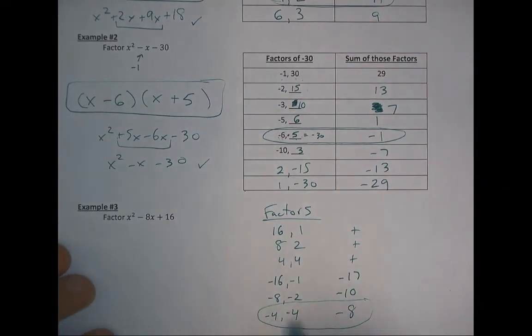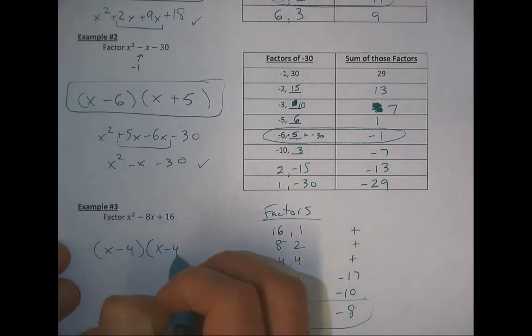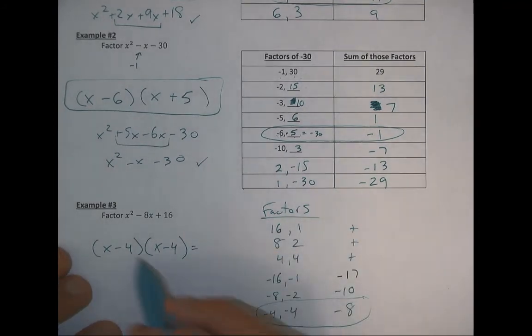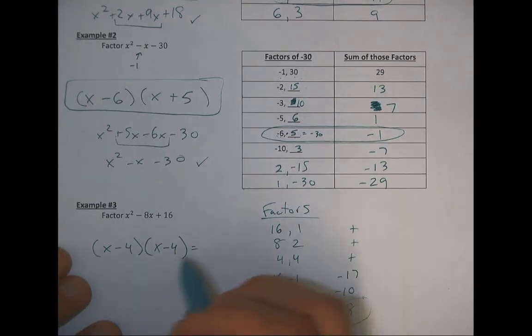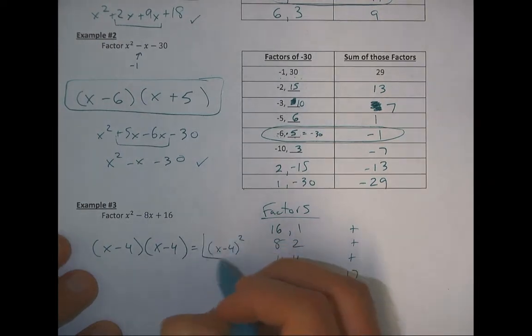And so they're both negatives. So it's x minus 4 times x minus 4. If I believe that's true, I can rewrite this in even better form. This is the same binomial times itself, so I can rewrite this as x minus 4 squared. This would be the best answer.